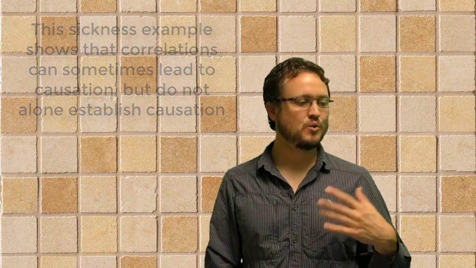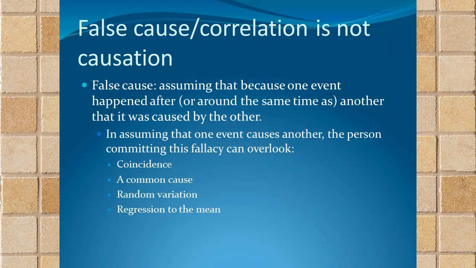So we can fail to appreciate causation in this way in a number of dimensions, and that's what those variations are. Sometimes we may just be overlooking a coincidence, right? Two things just happen to be related, like the girl's hair growing and the brushing of the teeth.